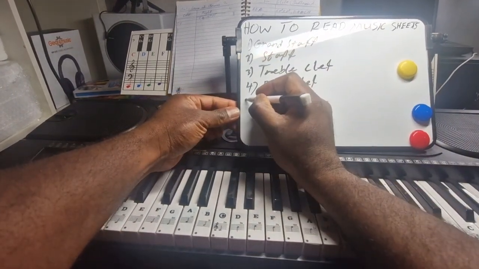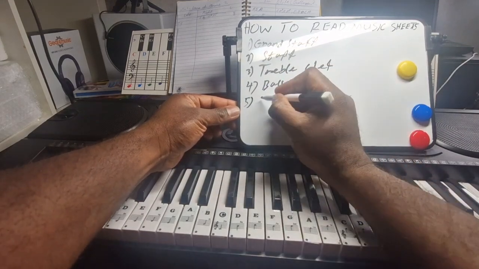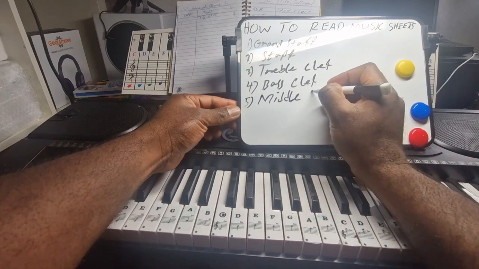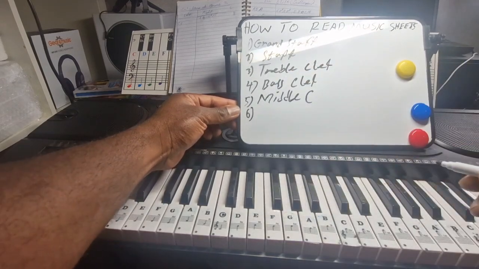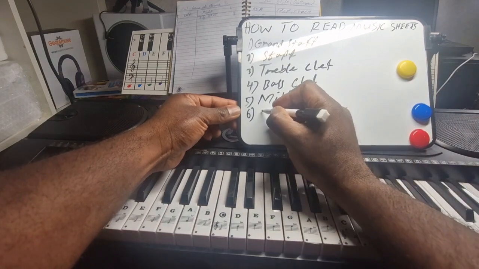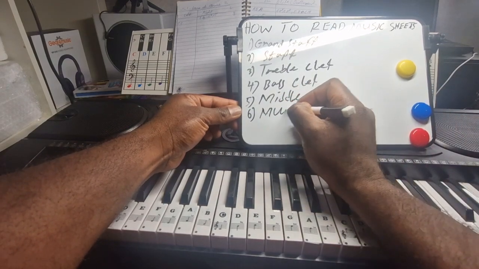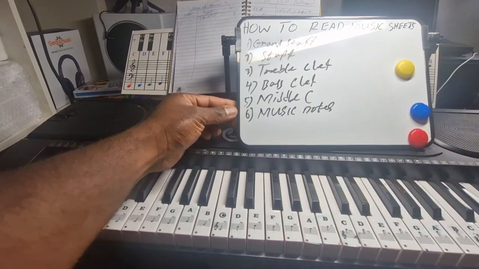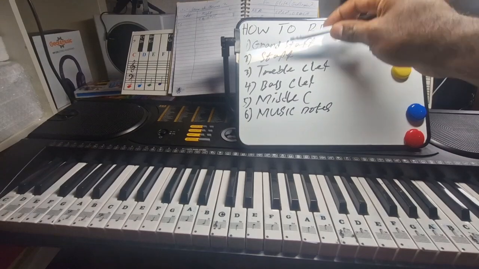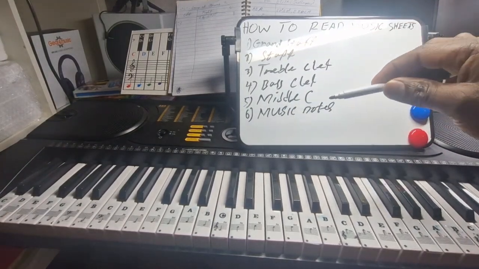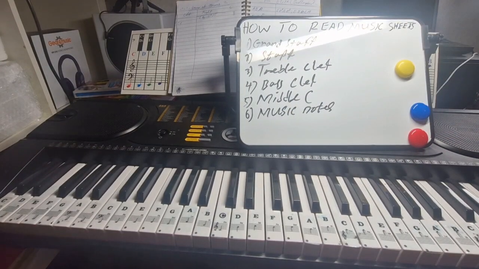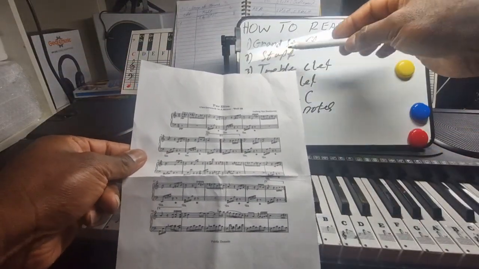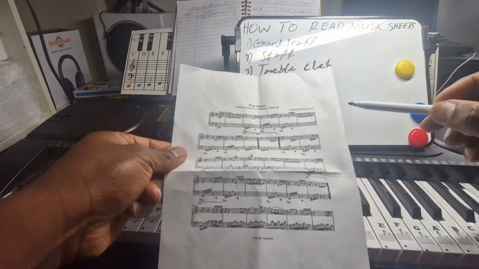And we have the middle C. And we have music notes. Right? So these are the keywords on a music sheet. On a music sheet like this, these are the keywords. These are names of the different parts of the grand staff.